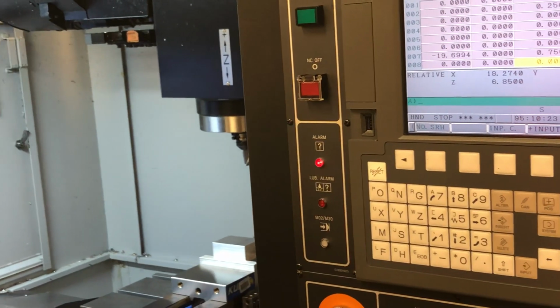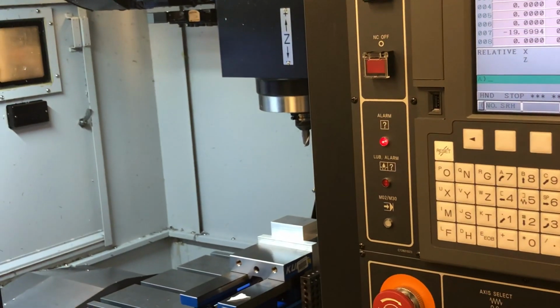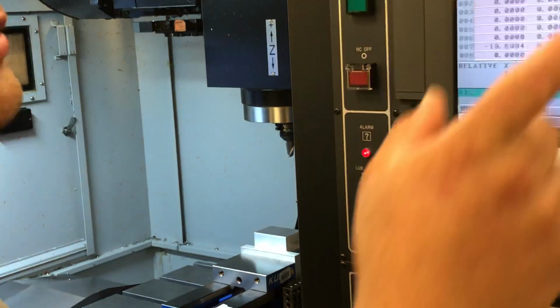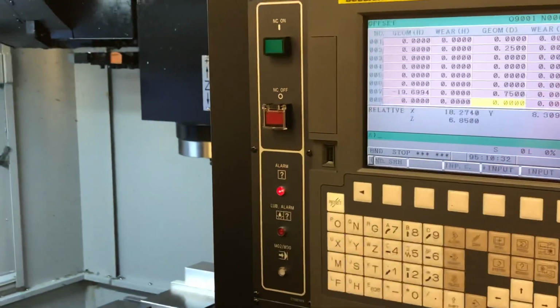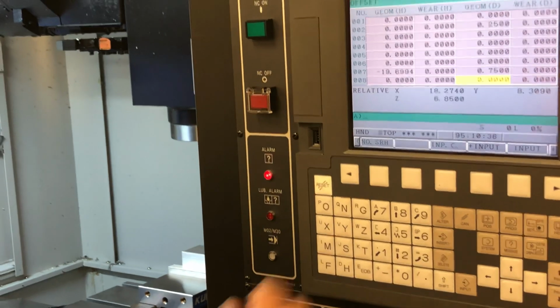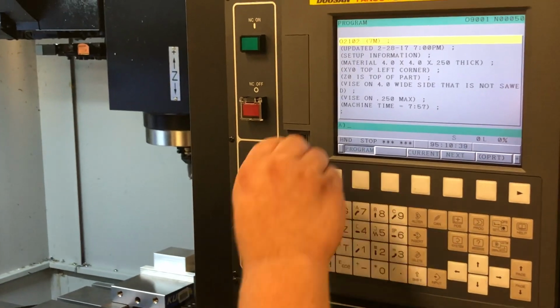So for putting our program back onto the USB, this is diameter. And on Haas's, it'll actually show you if it is radial or diameter. So with that being said, we will put our program back onto our USB.